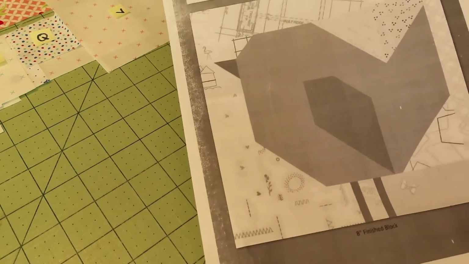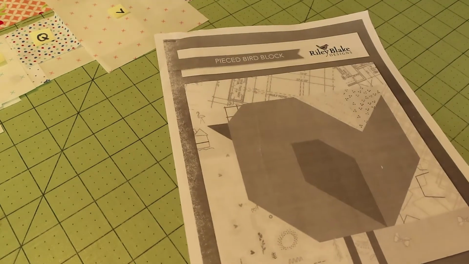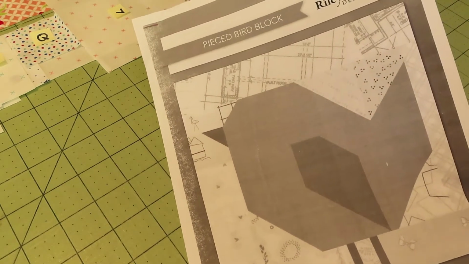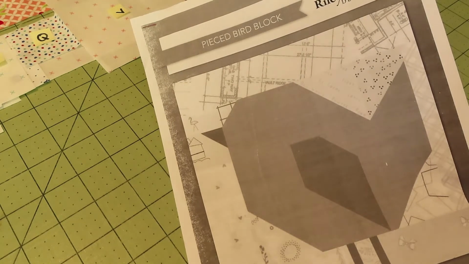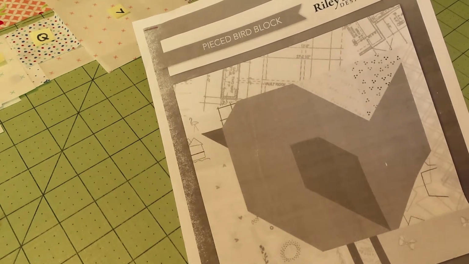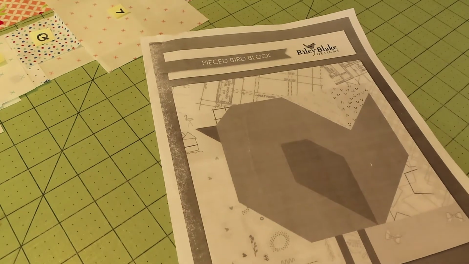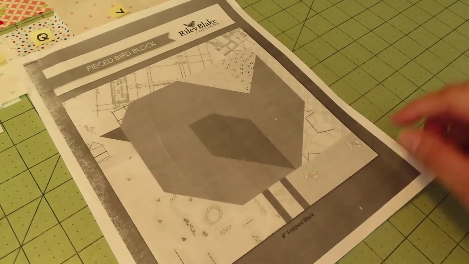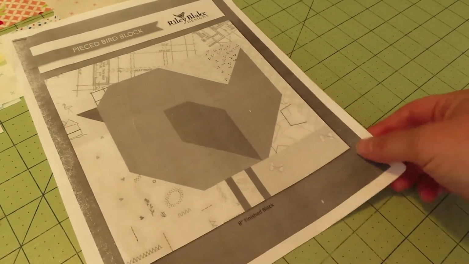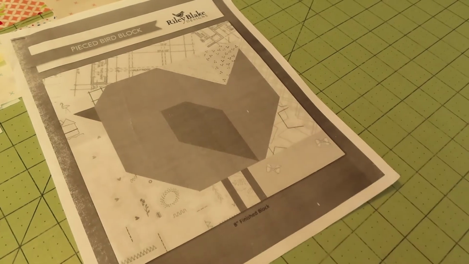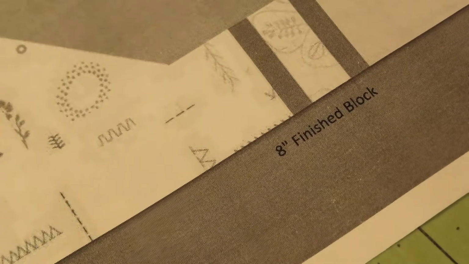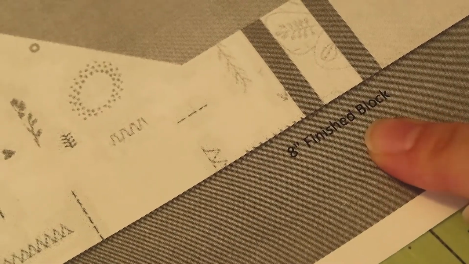And I will use this one here because it's a free pattern online. I can put a link in the description box, but it's pieced bird block is what it's called. And so I'll show you how I will change the size and also some other considerations with the method that I use. So one thing you need to know is, are you dealing with a finished block size or unfinished size when you are going to do the quilt math for this?